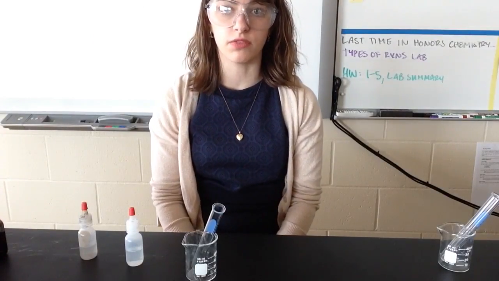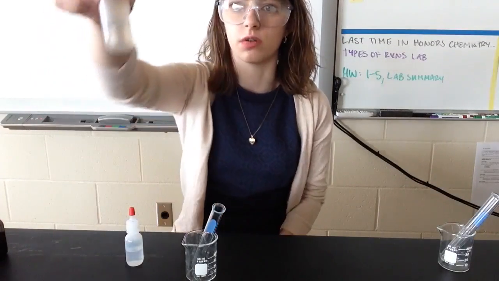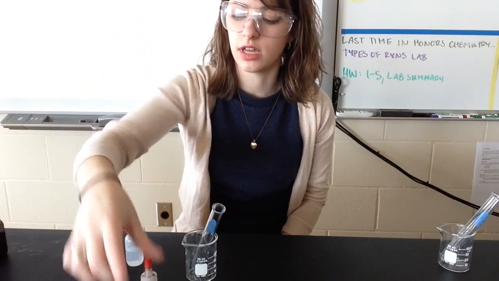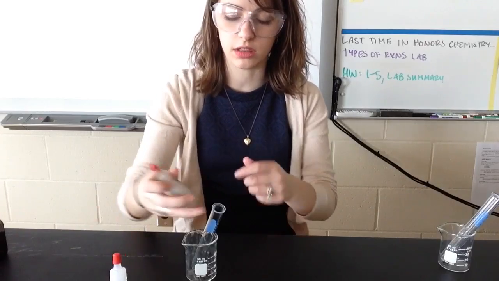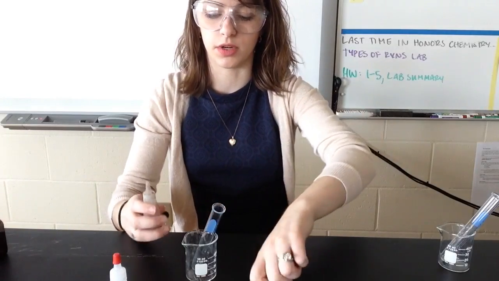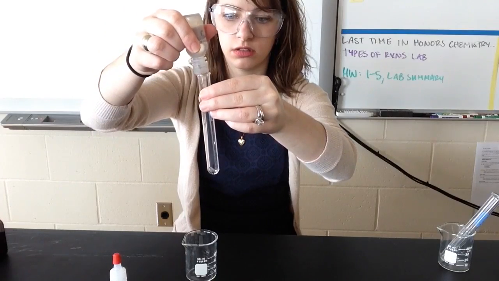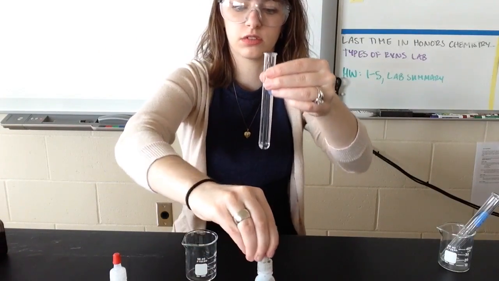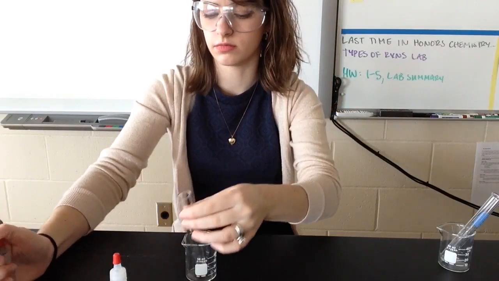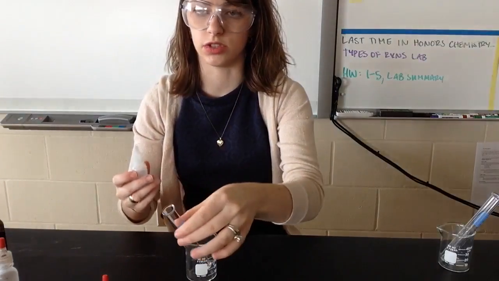In the first part of part 4, we're going to mix calcium chloride solution and silver nitrate solution. So here's my silver nitrate solution, and here is my calcium chloride solution. So they're both clear to begin with. I'm going to put my silver nitrate in my test tube. And then I'm going to add my calcium chloride solution.